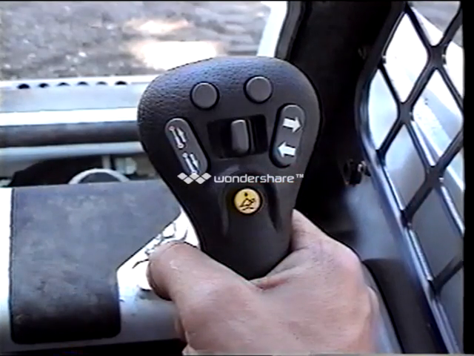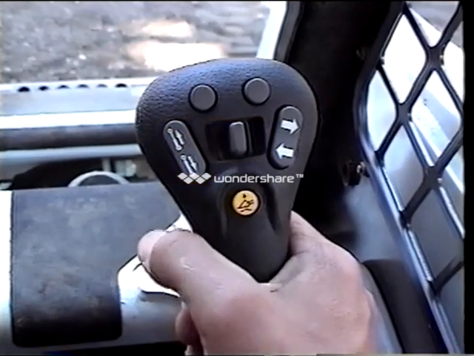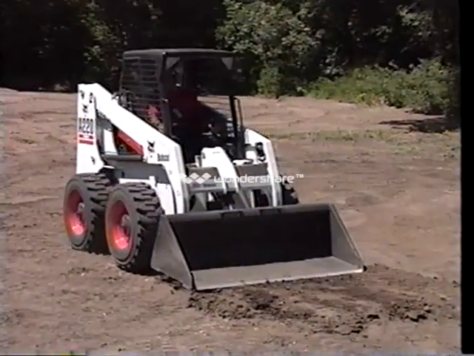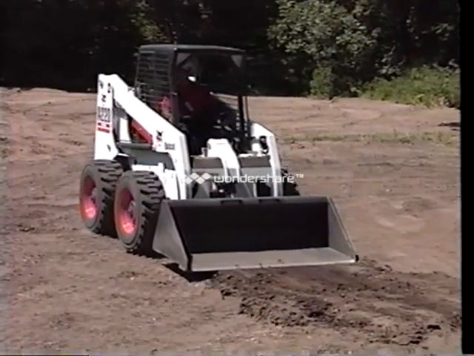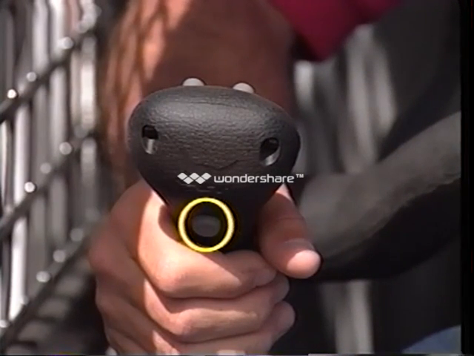Some switches found on the right joystick control auxiliary hydraulic functions. The yellow button on the joystick is the float control, a useful feature when backdragging or leveling uneven terrain. A button on the front of the right joystick activates continuous flow for auxiliary hydraulics.